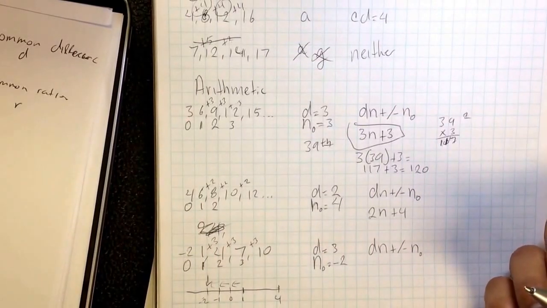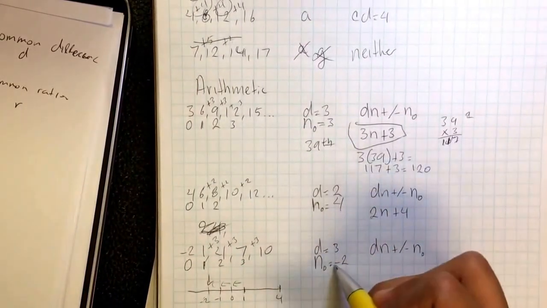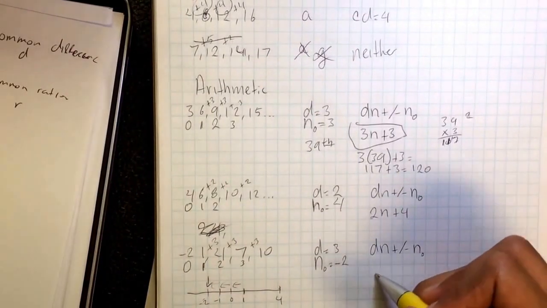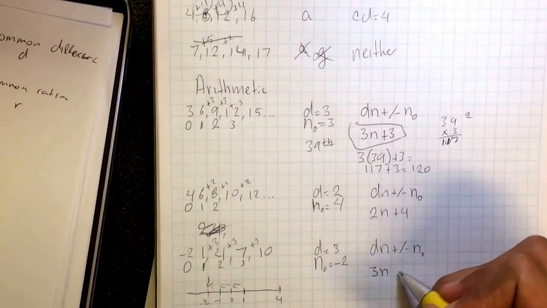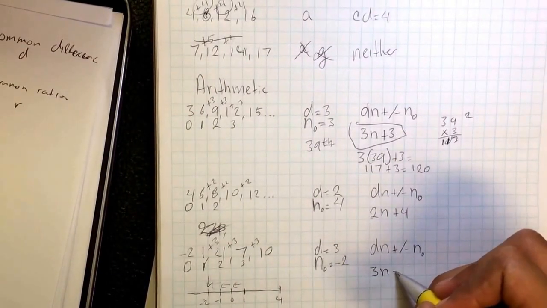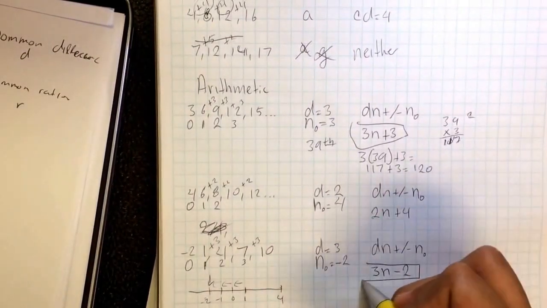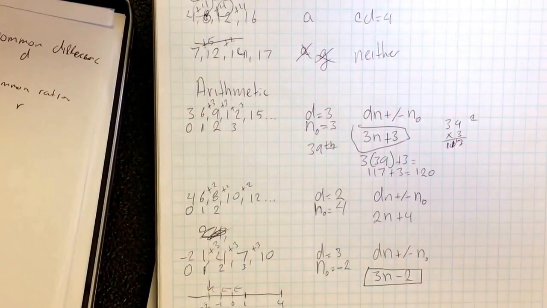So the sub-zero is like going backwards. Yeah, you're just going backwards. Now it's negative 2. Let's build a rule. What is d? 3. 3 times n. And what about our n sub 0? Negative 2, so we subtract. Negative and minus are the same thing.